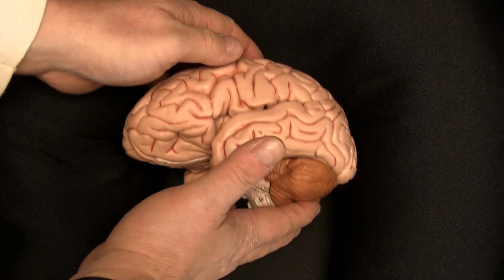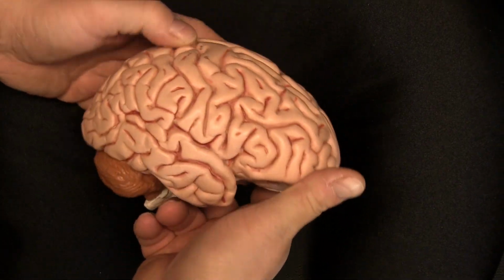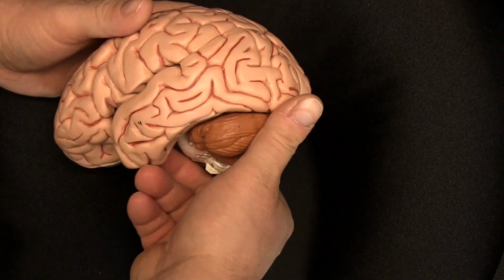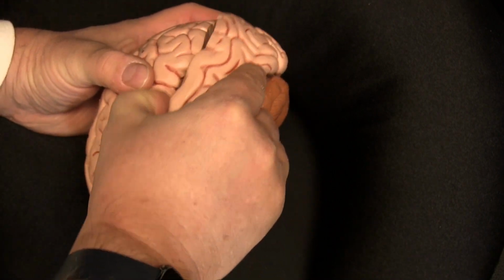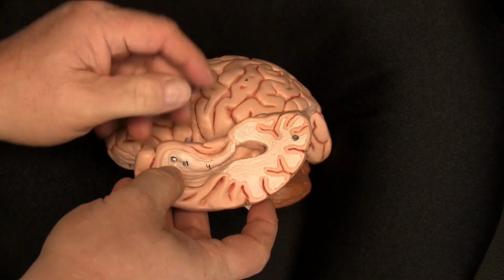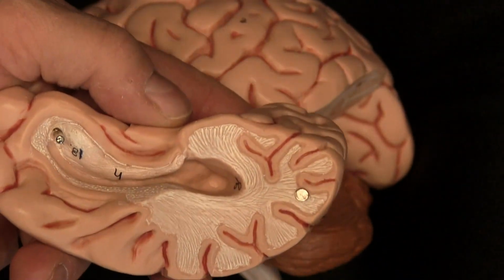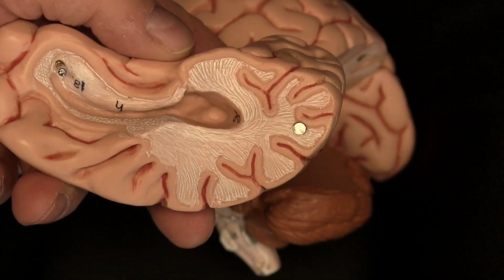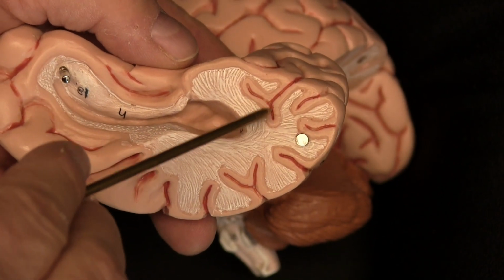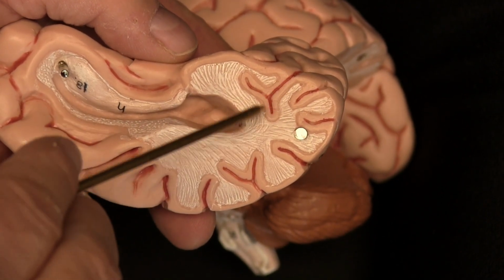Alright, so let's put this all back together now. We can see the CNS has been reestablished here. If we take a look at what it actually looks like on the inside, what this model is depicting is good. What we see is that the outer layer of the cortex contains our gray matter. These are the nerve cell bodies.